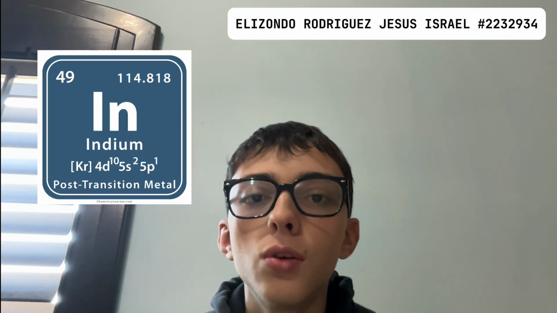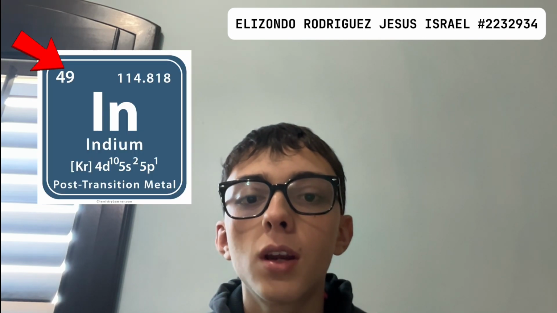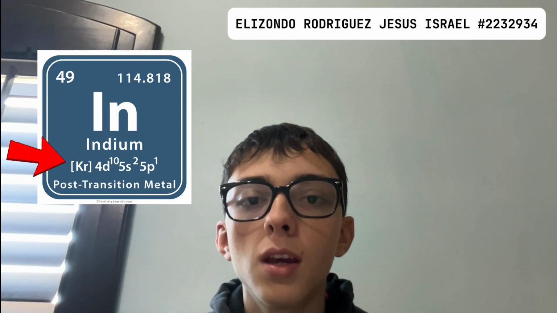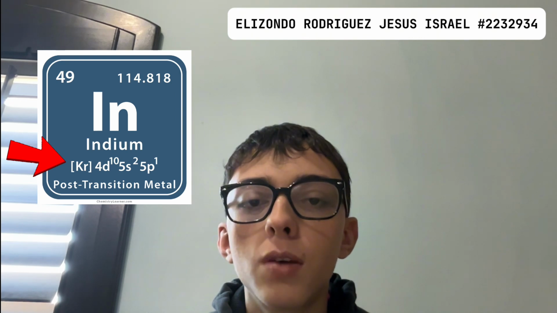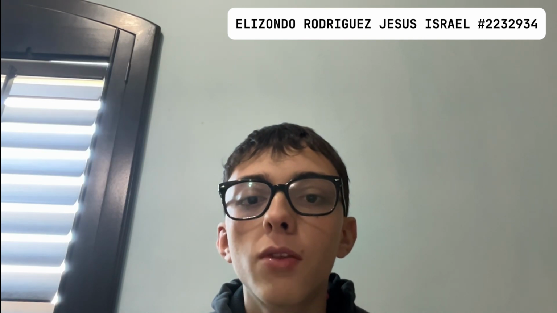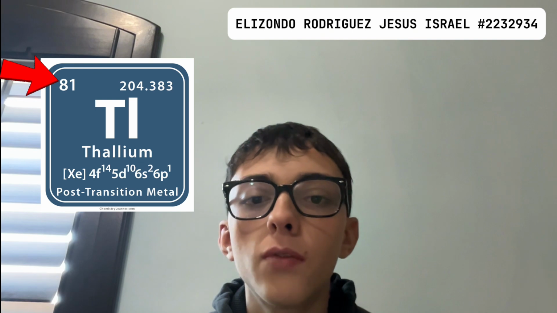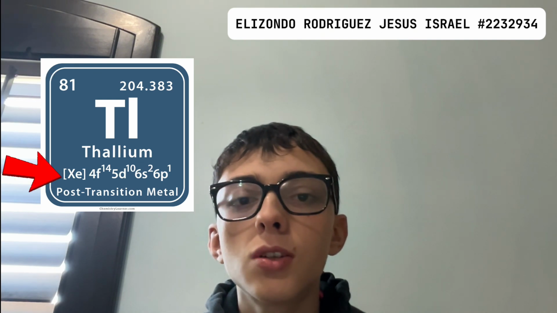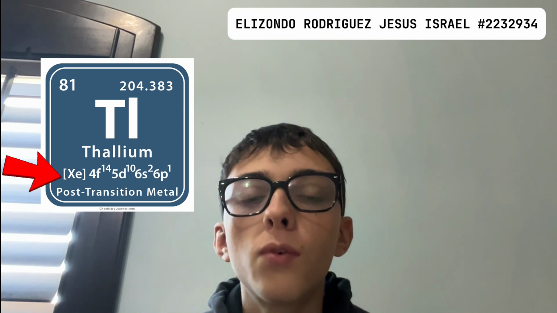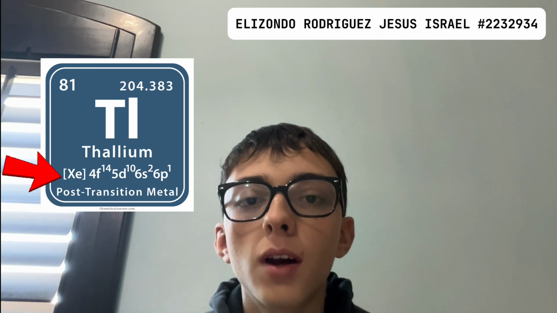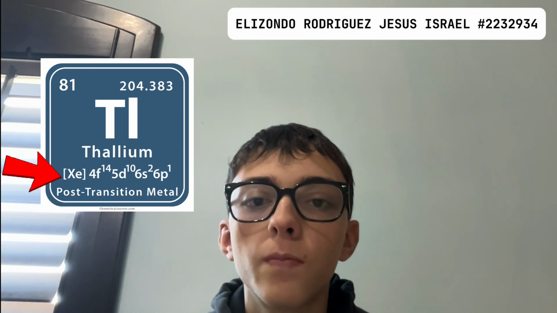Then we have indium, which has an atomic number of 49, and its gas notation is krypton 4d to the 10, 5s squared, 5p1. And finally, we have thallium, which has an atomic number of 81, and its gas notation is xenon 4f to the 14, 5d10, 6s squared, and 6p1.